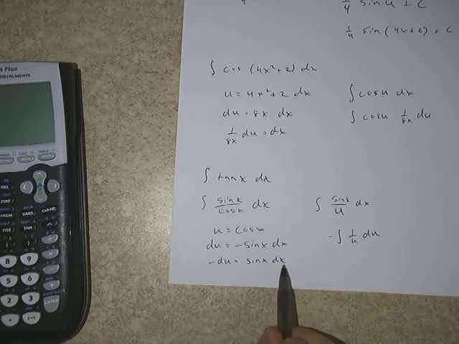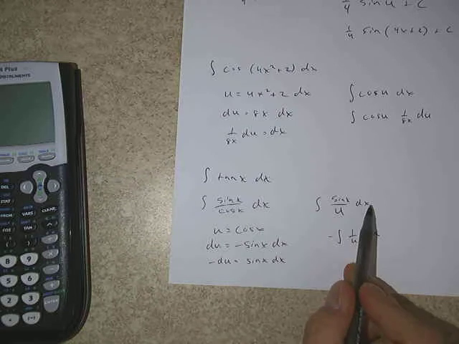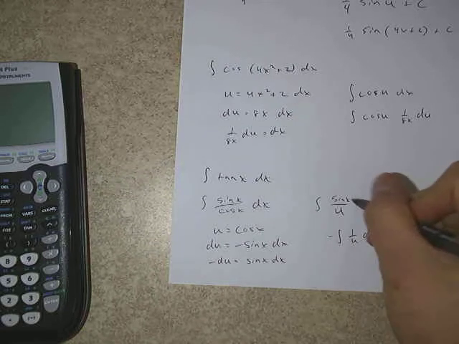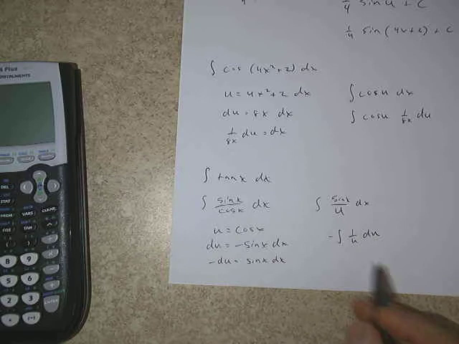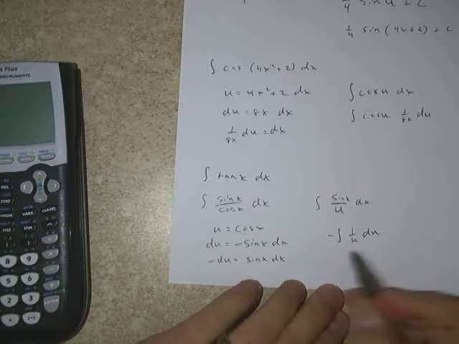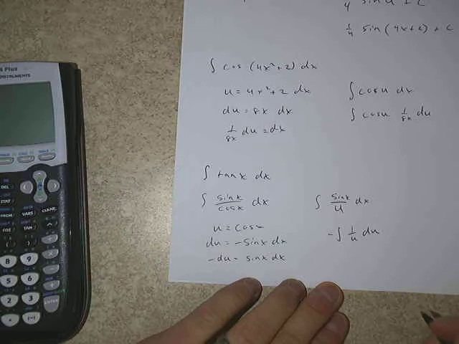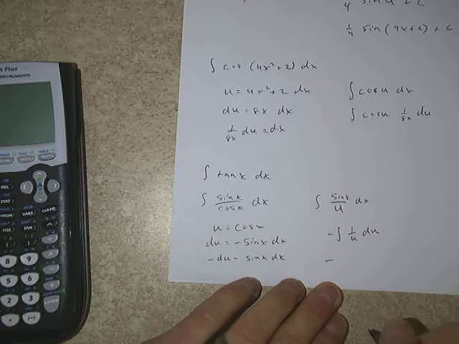Because sine x dx is equal to negative du. So what do I have right here? Sine x times dx. This is sine x dx. So what did I replace sine x dx with? Negative du. Here's the du. Here's the negative. Okay. So yeah, it's ultimately just a negative 1. I just brought it out in front. You can put it in there if you want to, and then do the second step, but you don't have to. All right. So with that said, what's my antiderivative here?